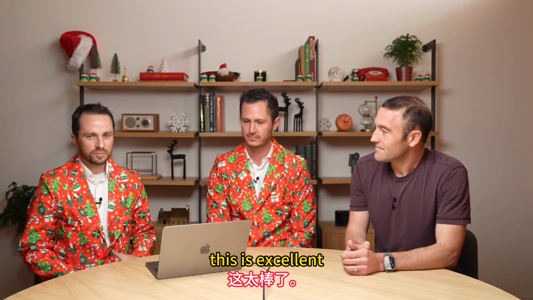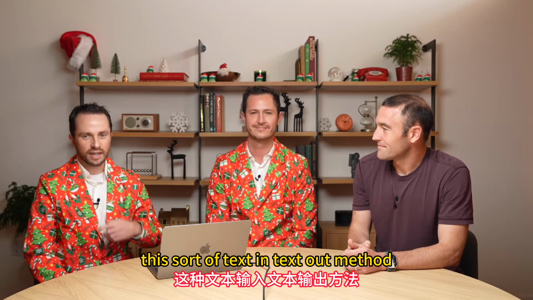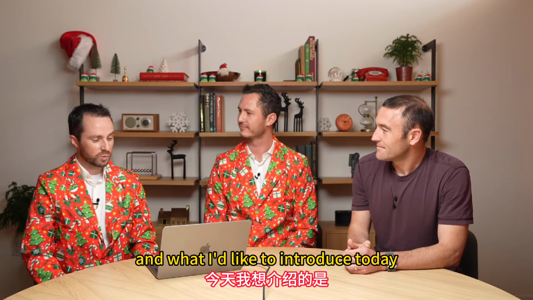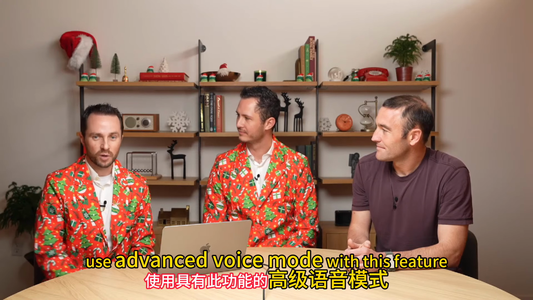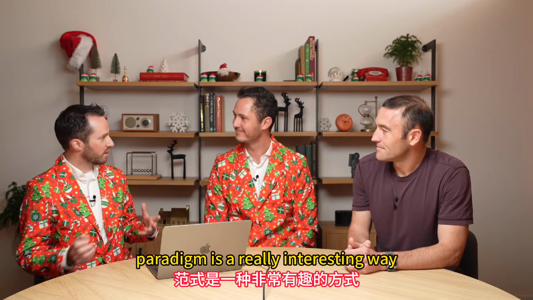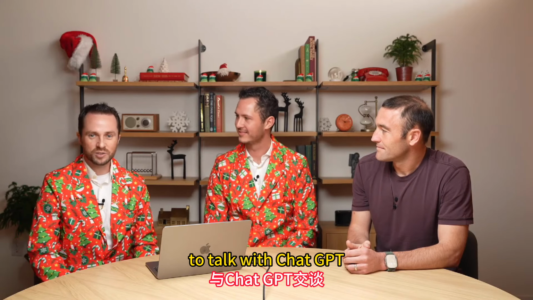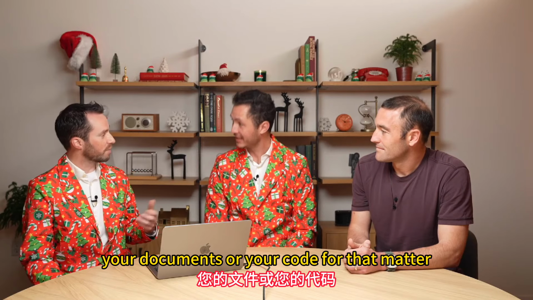This is excellent, but it's just one way to work with the model, this sort of text in, text out method. And what I'd like to introduce today is support to use advanced voice mode with this feature. We're really excited about this. We think that this paradigm is a really interesting way to talk with ChatGPT and get insight into your documents or your code for that matter.